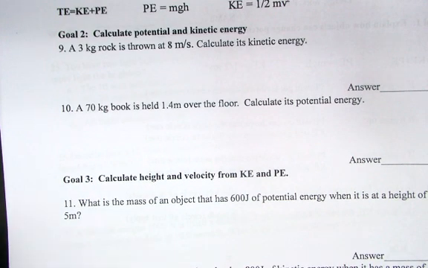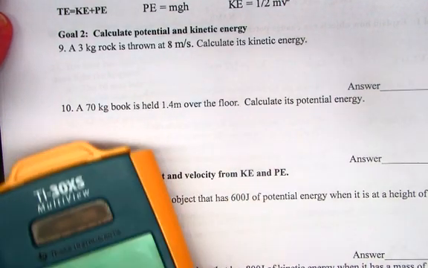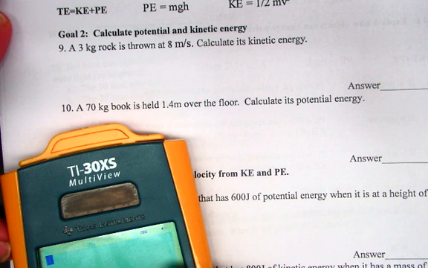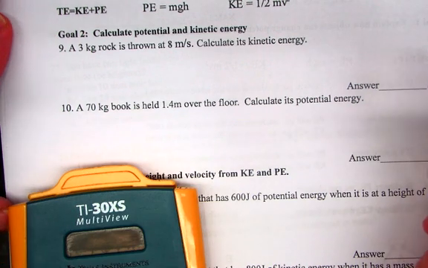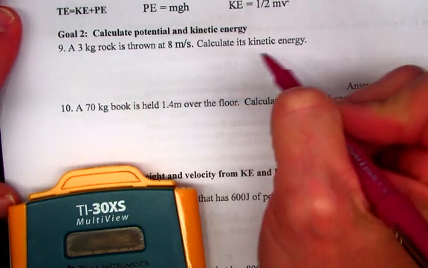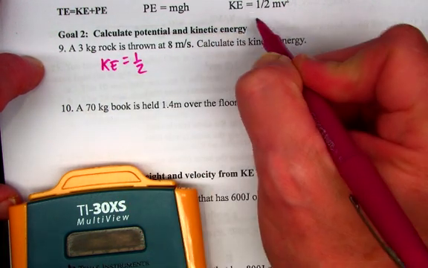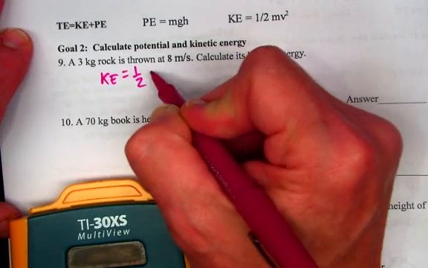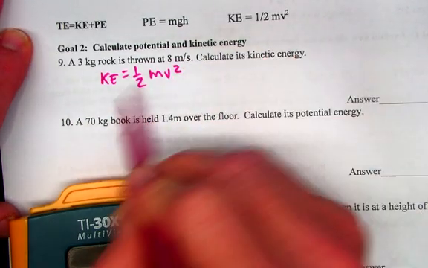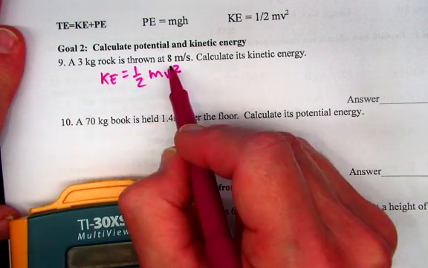Goal 2 and 3 are going to be covered now. Goal 2 is just to calculate your potential and kinetic energy. So if we want to calculate the kinetic energy for problem 9, we have to use the equation KE equals 1/2 mv squared. We have to identify which is mass and which is velocity.